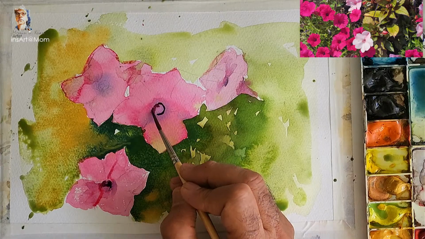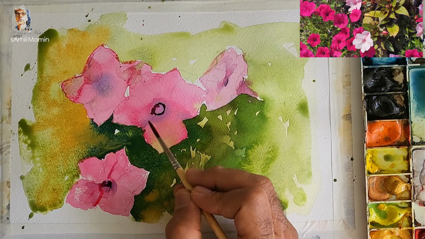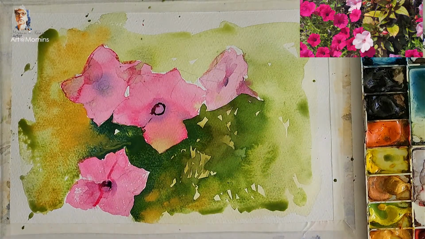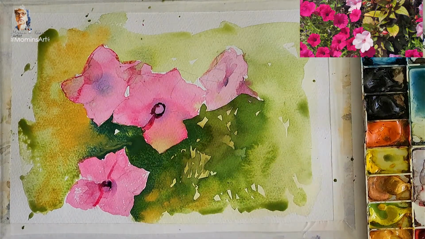And actually the middle part, now these flowers are kind of a yellow, so I'm going to keep that in my mind, that we want to keep this also. So here, rose madder again, straight from the tube, creating some light.